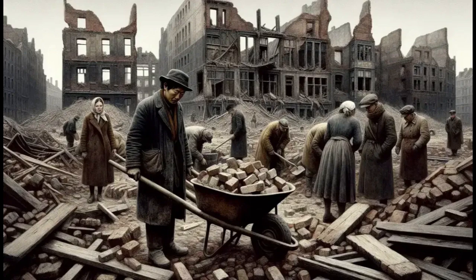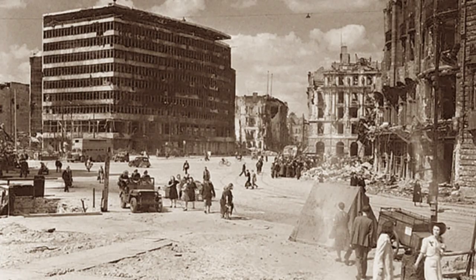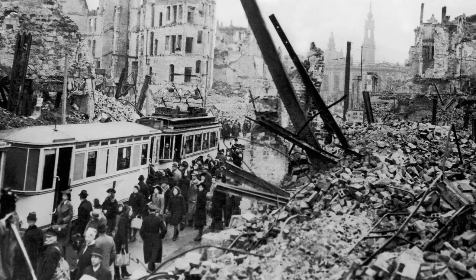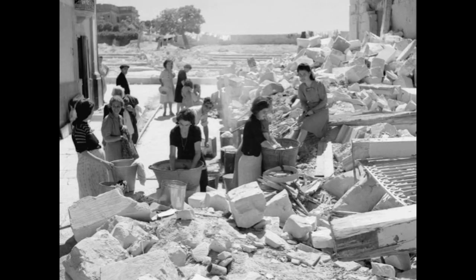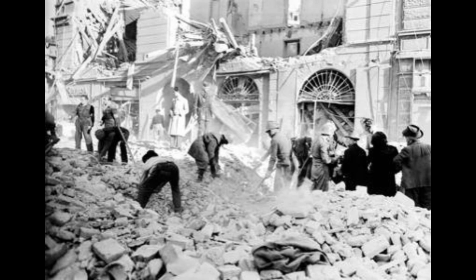The scale of destruction. Major cities like Warsaw, Berlin, Dresden, Hiroshima, and Stalingrad were almost completely destroyed. Infrastructure such as roads, bridges, factories, and housing was heavily damaged or obliterated. Millions were homeless and local economies were crippled.